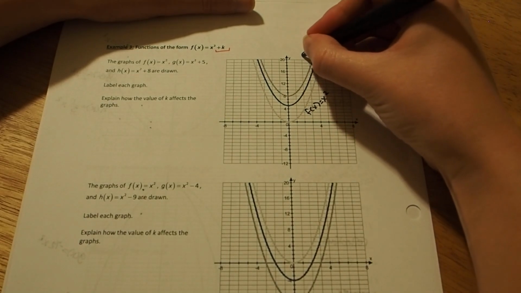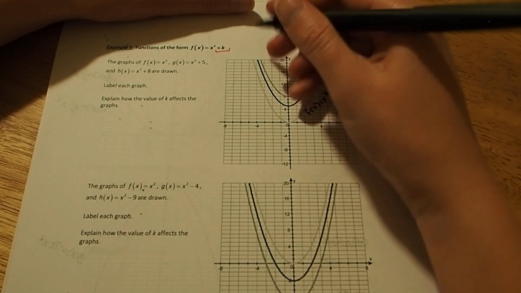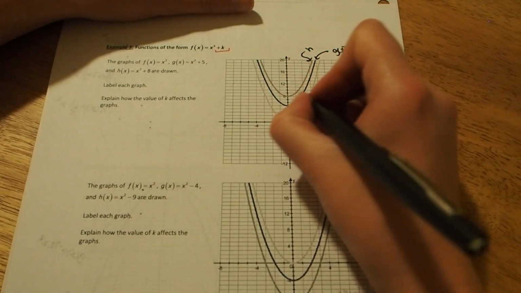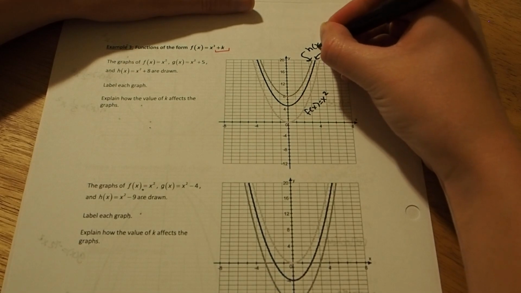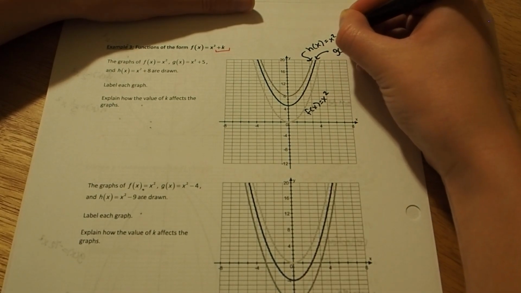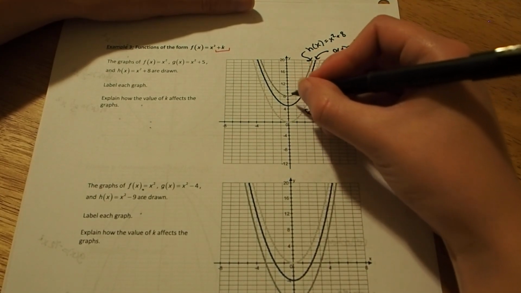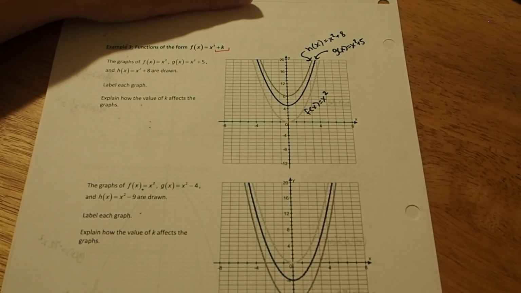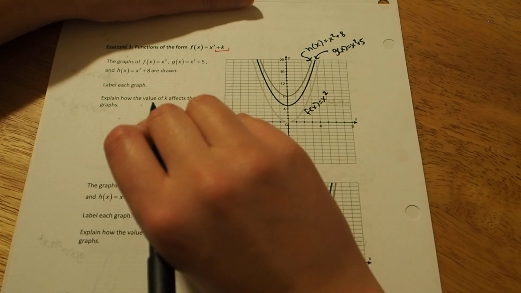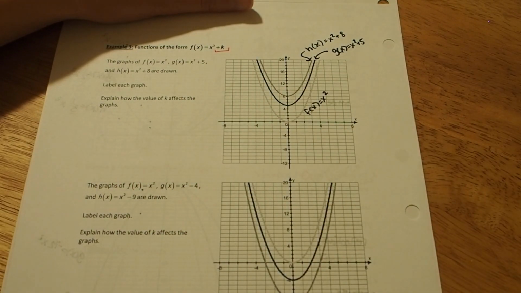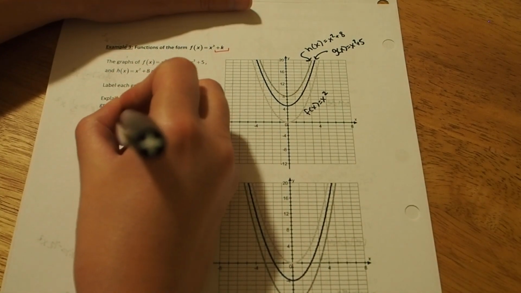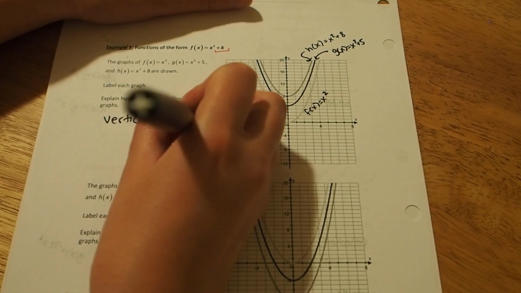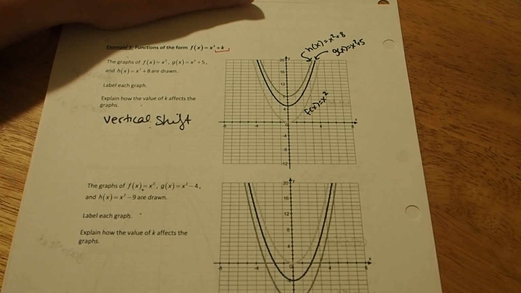And similarly, you can see that this innermost graph, not the middle in between the graphs, needs to be h of x equals the x squared plus 8 function because you've got 0 plus 8. That's the easiest spot to see it, you're adding 8 to 0. Okay, so we've got each of those labeled. Explain how the k value affects the graph. It seems to be a vertical shift. Okay, just pushes the graph up vertically.